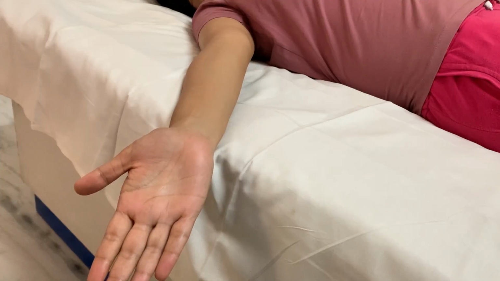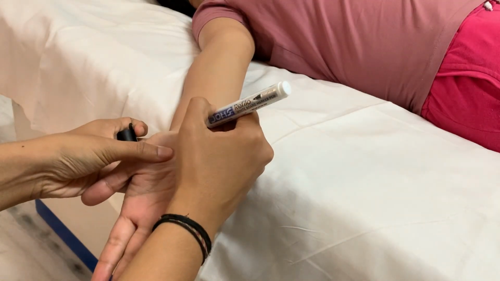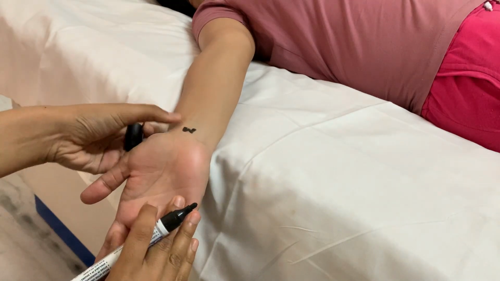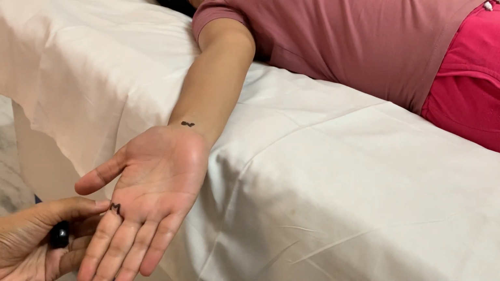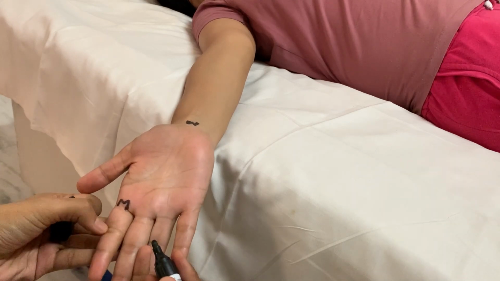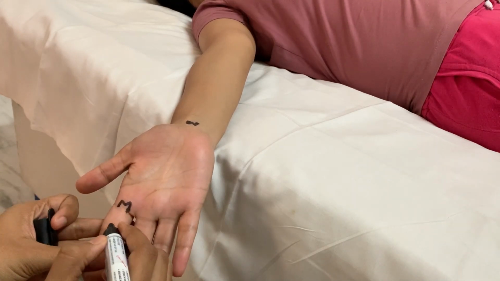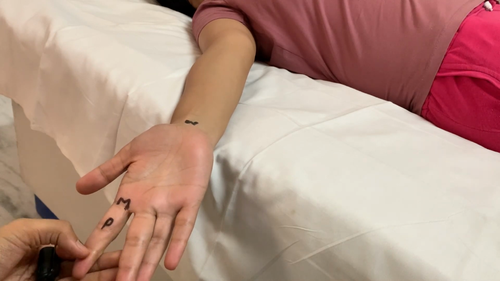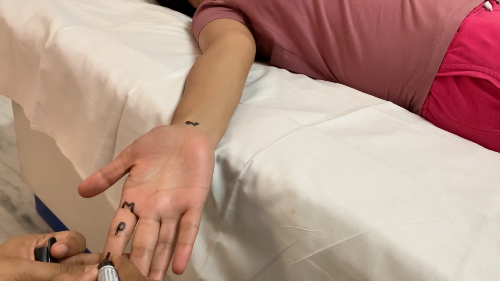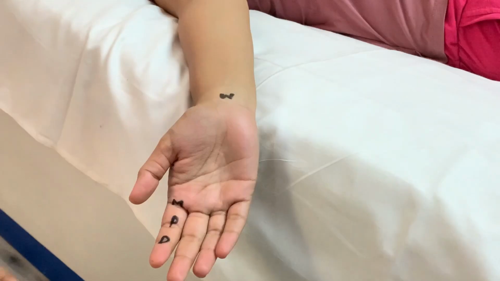So basically in this hand, this is the wrist joint. These are the MCP joints, metacarpophalangeal joints, these are the PIP joints, that means proximal interphalangeal joints, and these are the DIP joints, that is, distal interphalangeal joints.